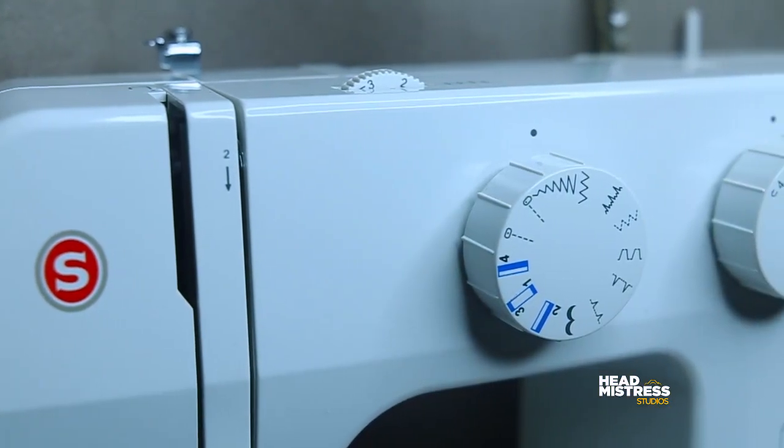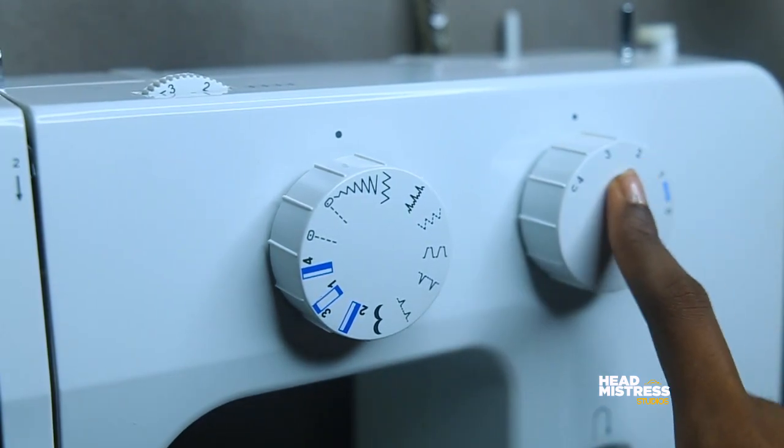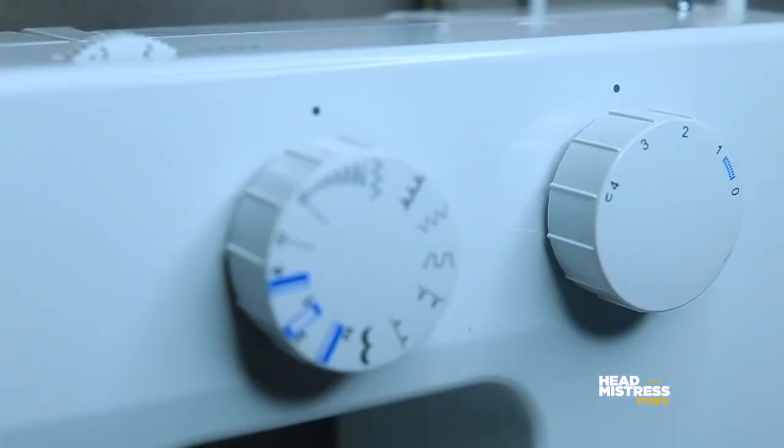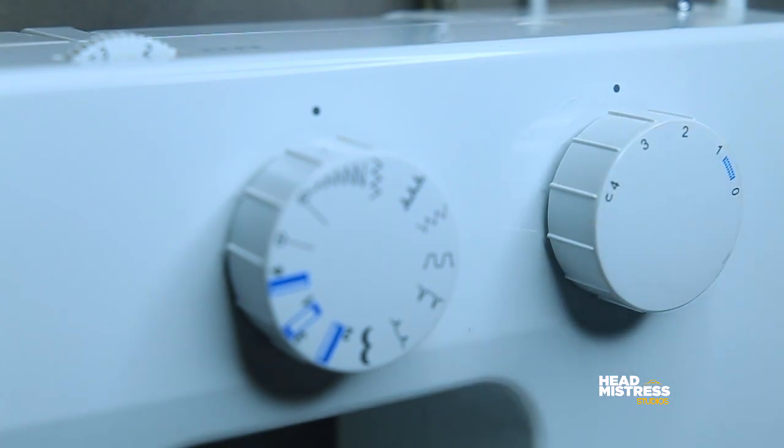Okay, so moving on to the stitch length. So this here is the stitch length, and here we have the different types of stitch length. The stitch length refers to the length in between each stitch.